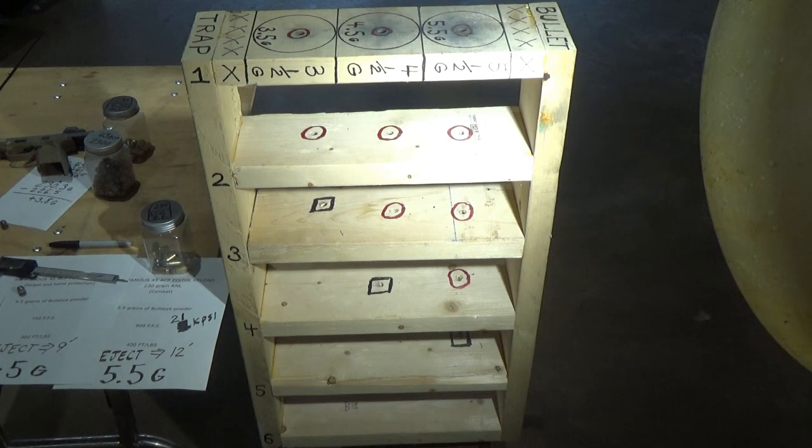I built this out of junk lumber at Lowe's. They had a junk locker there that you could pick up some scraps from. And this one ended up being $3 for an 8-foot 2x6, and I bought 2 of them, so $6. Screws and glue and nails, so I'm probably at $7 for that nice little bullet trap. And it provided me with a lot of information.